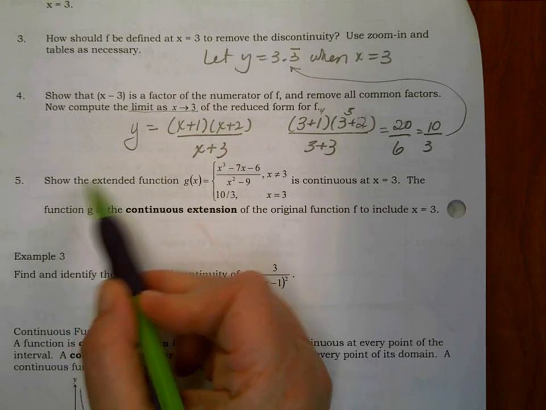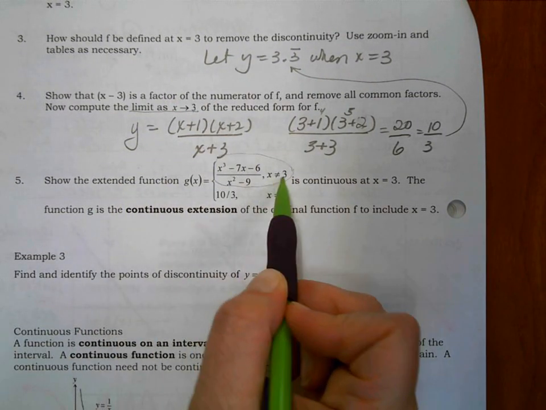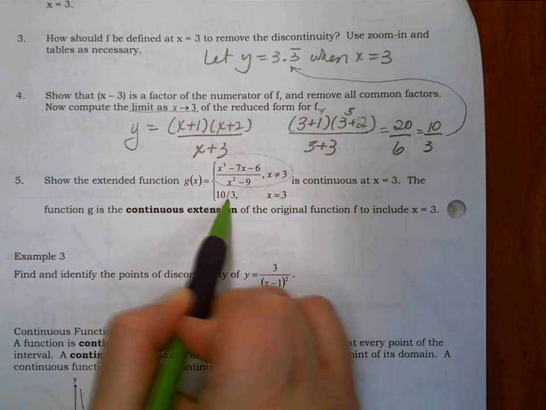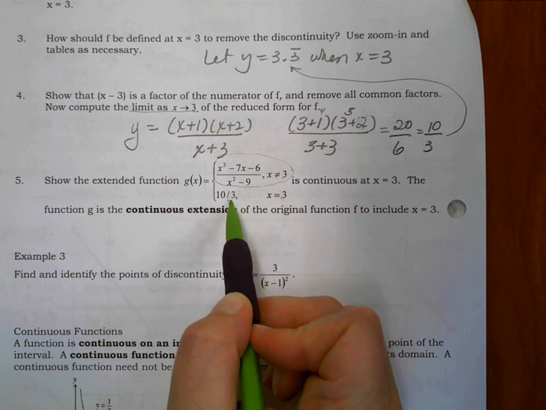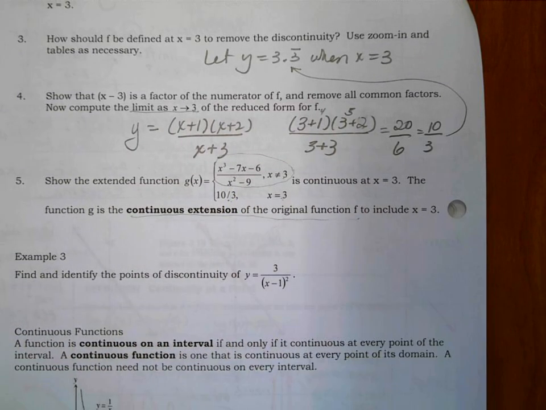So now it's saying show the extended function, so that if I have this rule for anything not equal to 3, and then I define at 3 my y value to be 10/3, that would fill the hole. So now we have a continuous extension of the original function that includes the x equals 3 where I had the discontinuity before.